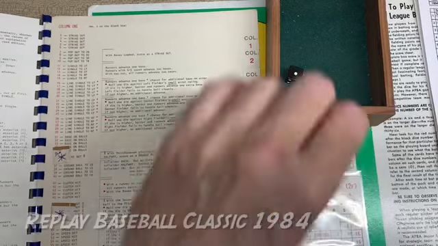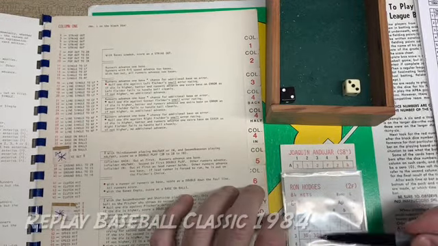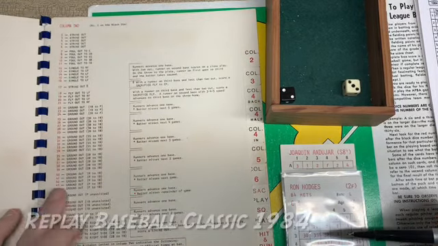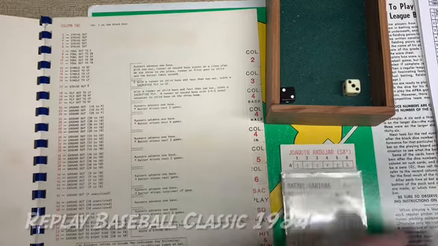All right, Ron Hodges. And it's a 3, it's a 40, column 2, a 40, column 2, and that is going to read a ground out. Again, right back to Andujar, and he throws out Hodges.